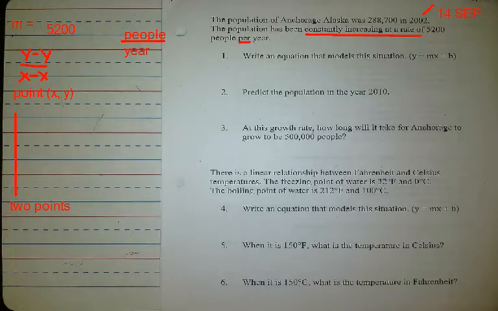I've got an x-axis and a y-axis. And if I say, instead of 2002, if I just say 2, all right? So if I just say 1, 2, then I can use the point 2, and then way up here is 288,000.